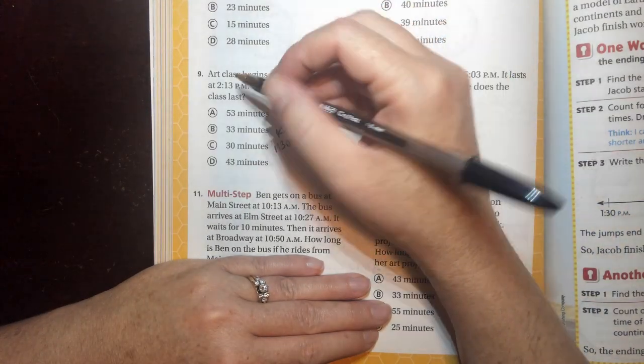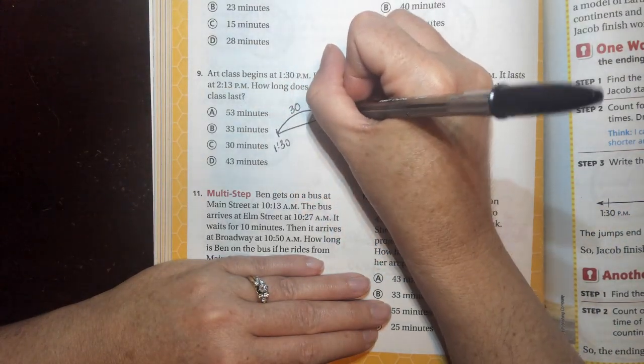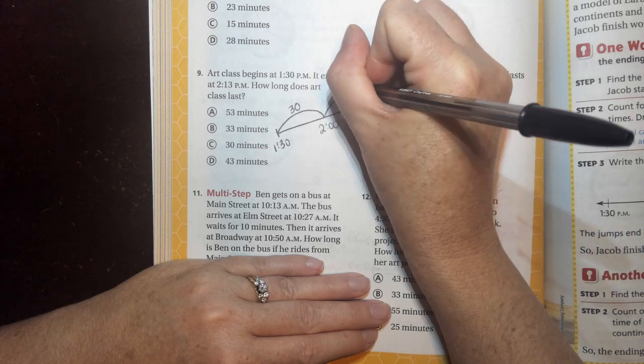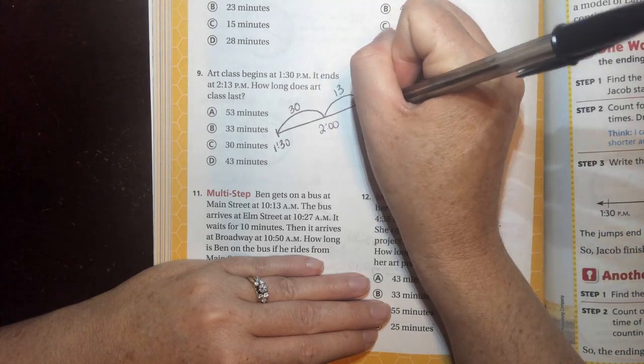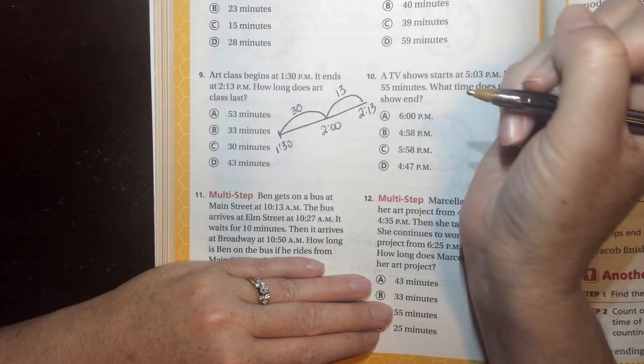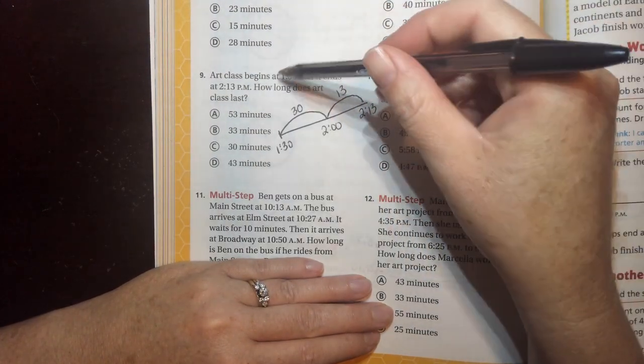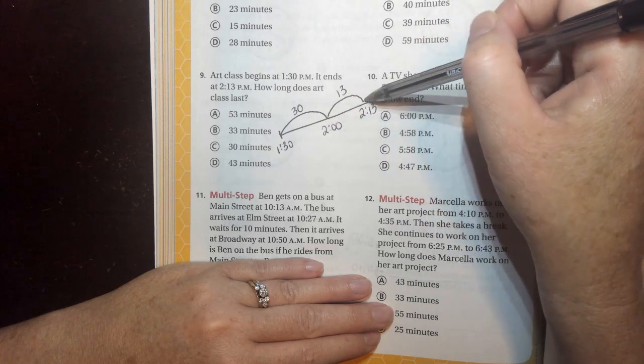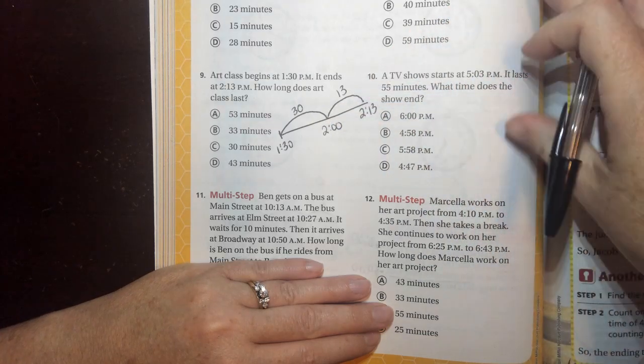And then to go from 2 o'clock to 2:13, well, that's 13 minutes. So now you can figure out how long art class is.